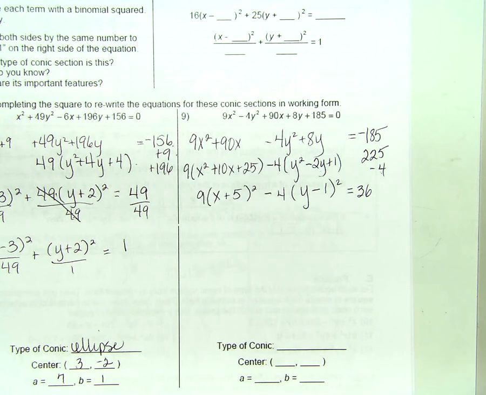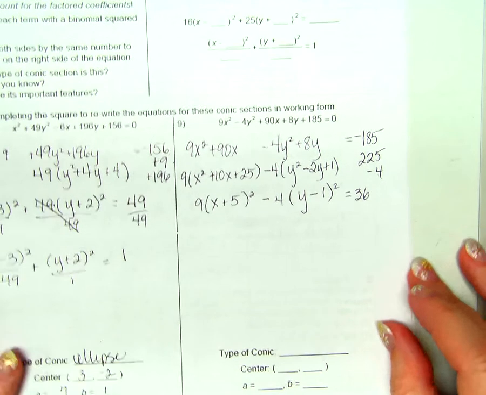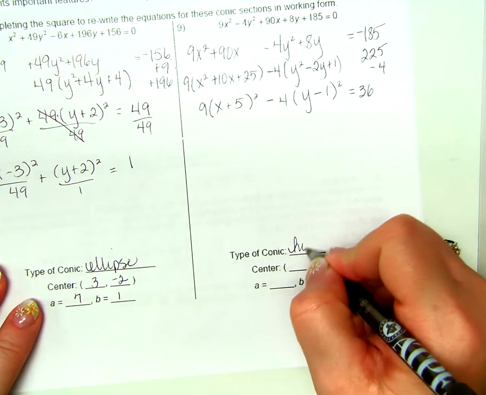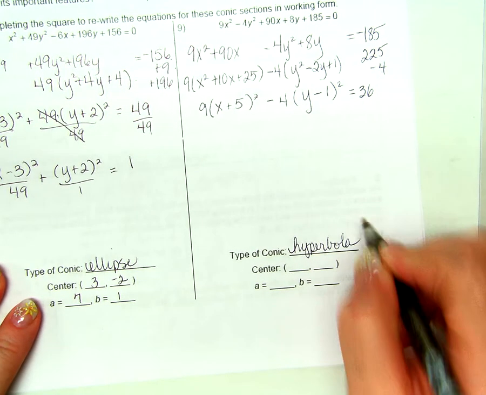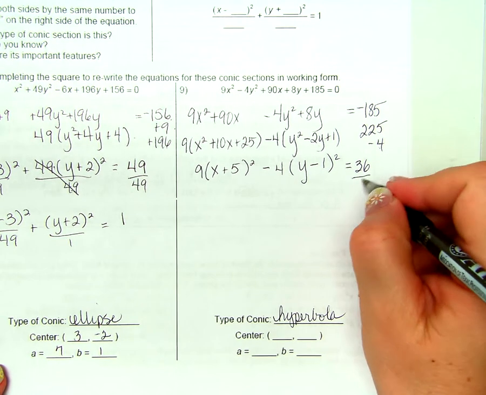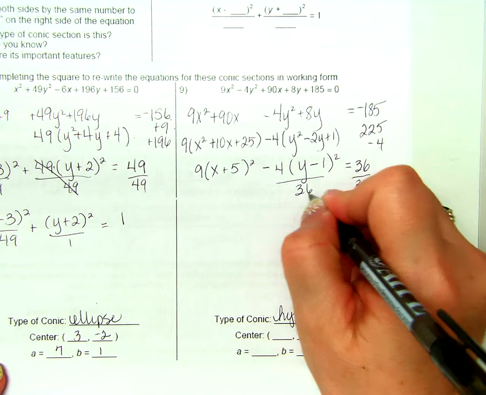Reading. What shape is this again? This is an ellipse? Do we talk about what shape this was? Okay, let's talk about it. How do you know it's a hyperbola? The signs are different. 2 squared terms that the signs are different on. It's a hyperbola. On the working form of a hyperbola, what does it have to equal? The working form of a hyperbola has to equal how about 1? Divide everything by 36.